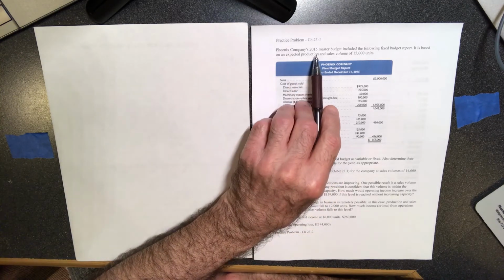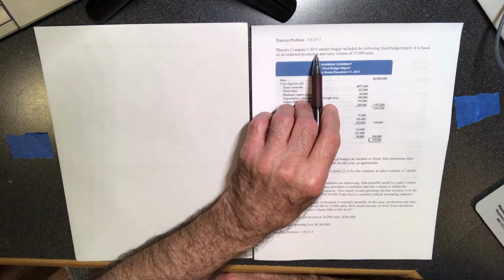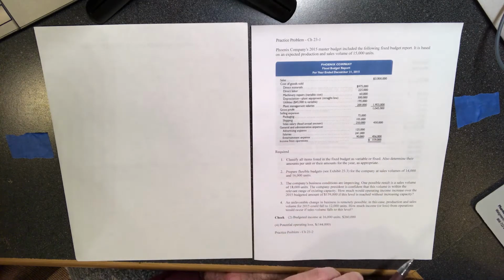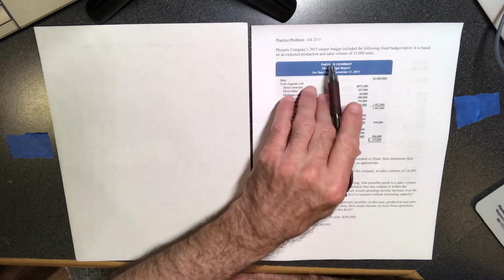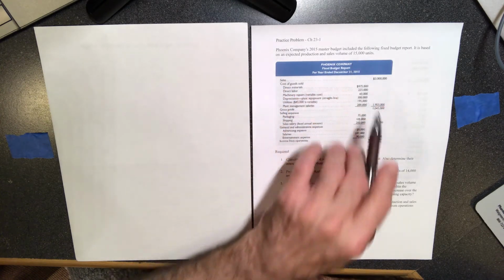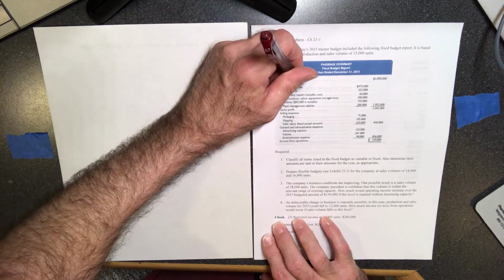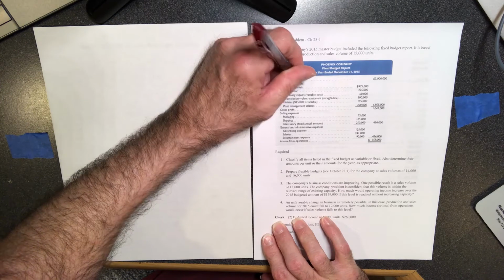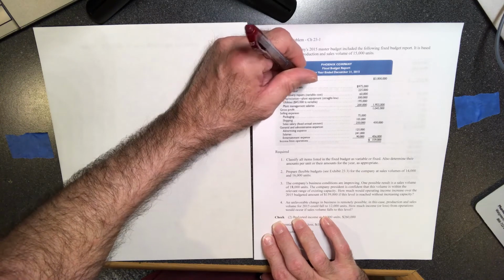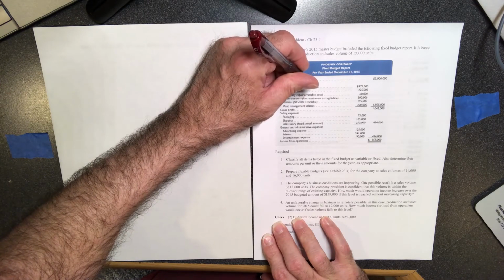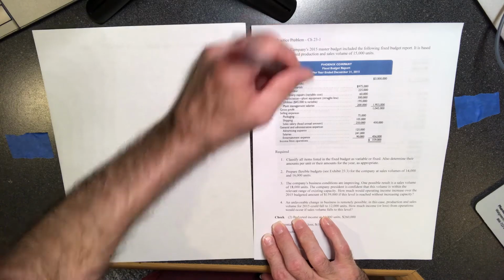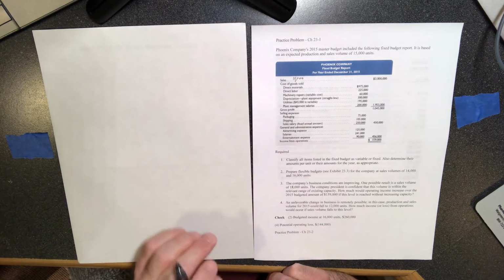Phoenix Company's 2015 master budget included the following fixed budget report. This is a fixed budget based on expected production and sales volume of 15,000 units. So we're assuming this was sales at 15,000 units. Now the problem with the fixed budget is it's made for 15,000 units.